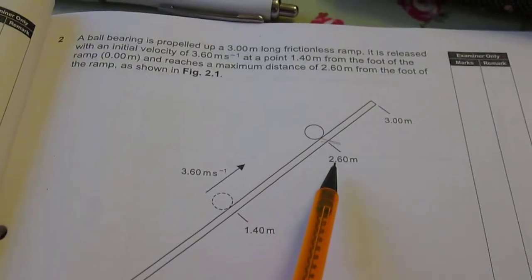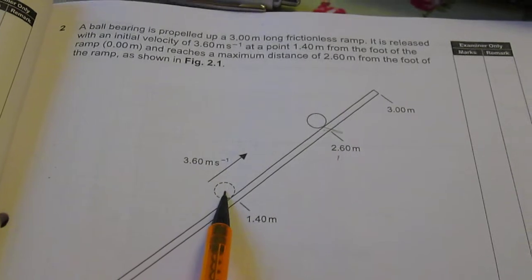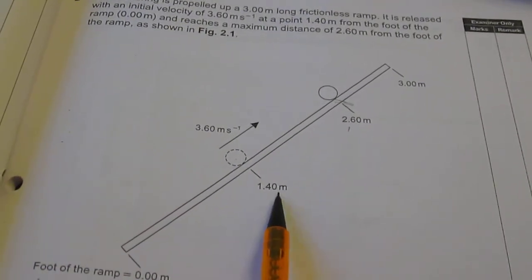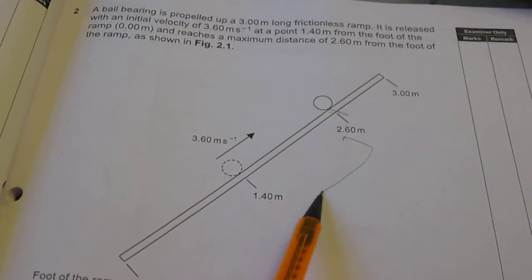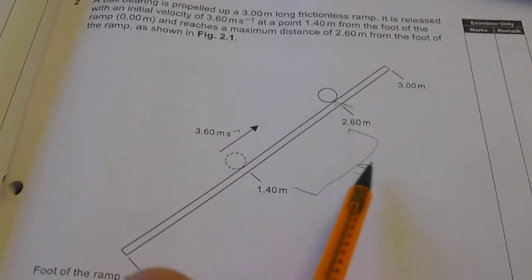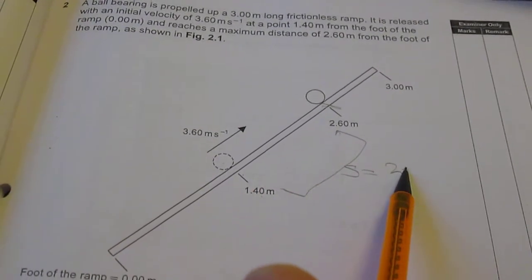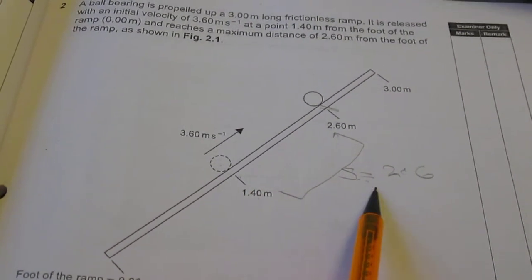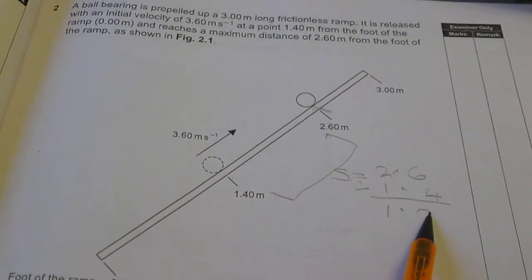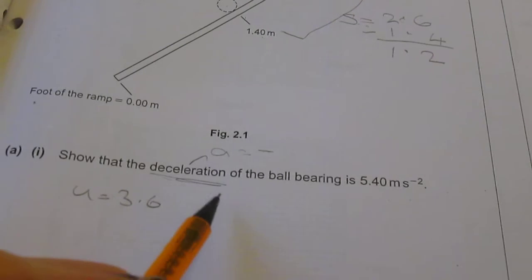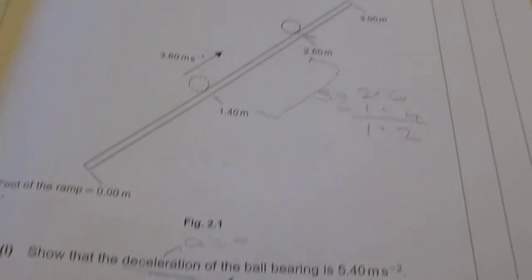Now, if you wrote down your distance travelled as 2.6, that would be wrong, because remember the ball is starting 1.4 meters up from the bottom of the ramp. So the distance travelled, S, is the difference between these two distances: 2.6 take away 1.4, giving you 1.2. So S is equal to 1.2.